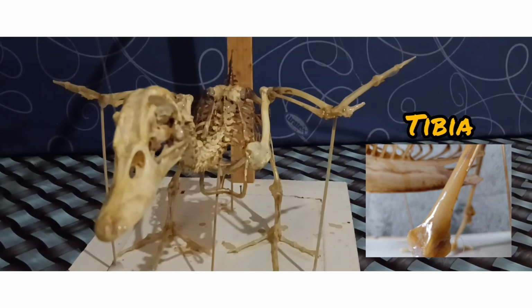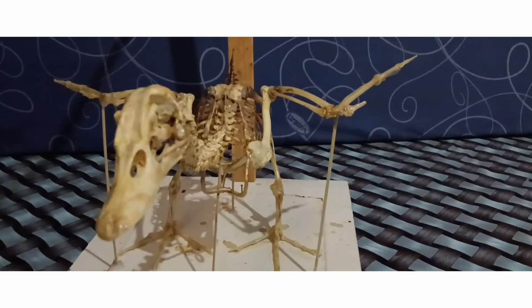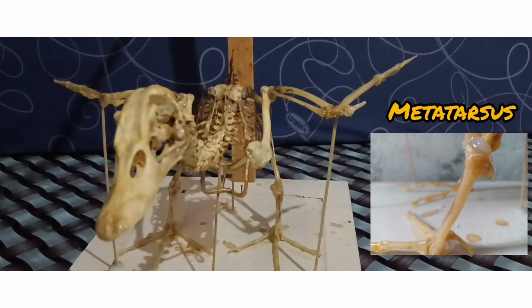Tibia is a much longer bone than the fibula and it's much thicker at the proximal end than it is at the distal end. The proximal row of the tarsal bones is fused to the distal end of the tibia. Next to the tibia, we have the metatarsus. Metatarsus is a long bone actually formed by the union of the second, third, and fourth metatarsal bones.